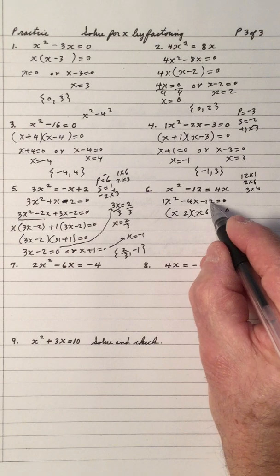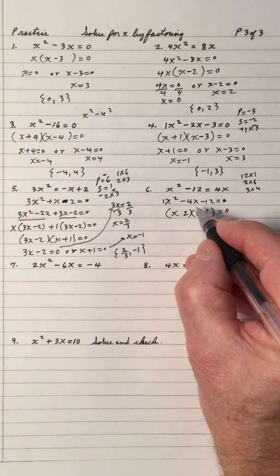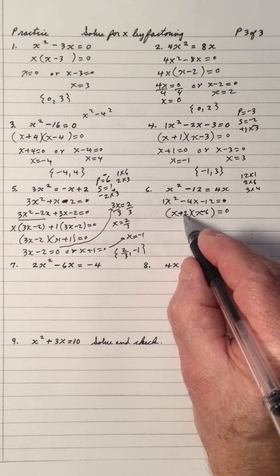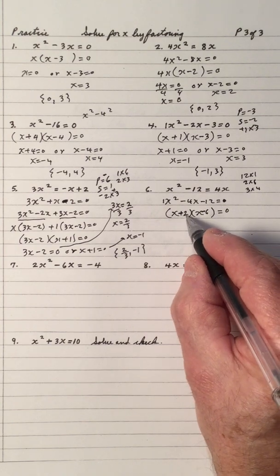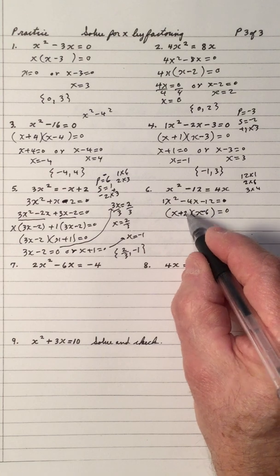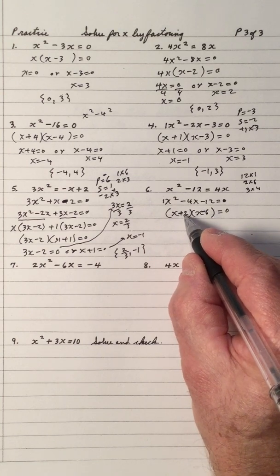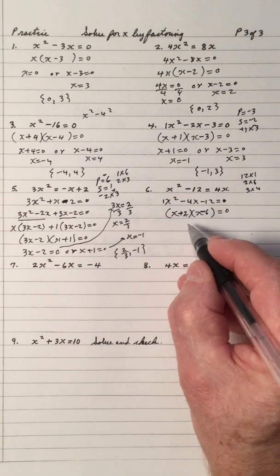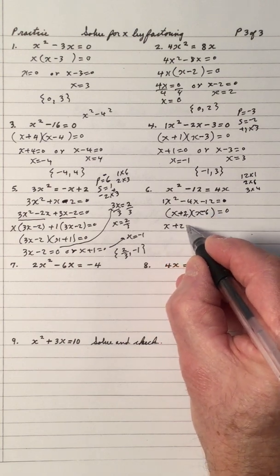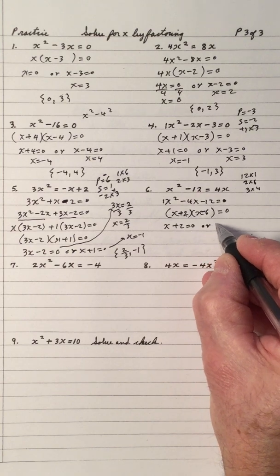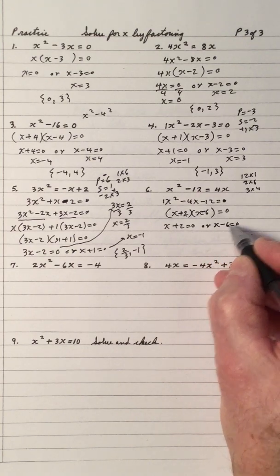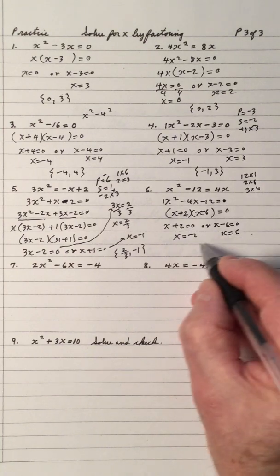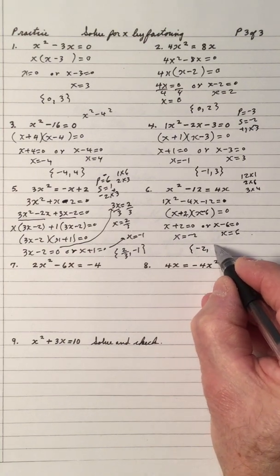But the product is negative 12, the sum is negative 4. So it has to be plus 2 minus 6. Multiply to negative 12, add to negative 4. So when we multiply these two, plus 2 and minus 6, we get negative 12. When we add, we get negative 4. So x plus 2 equals 0, or x minus 6 is equal to 0. x is equal to negative 2. x is equal to 6. So the solutions are negative 2 and 6.